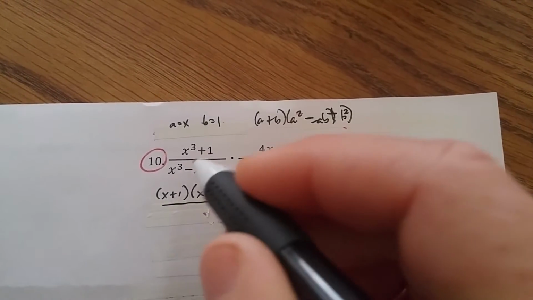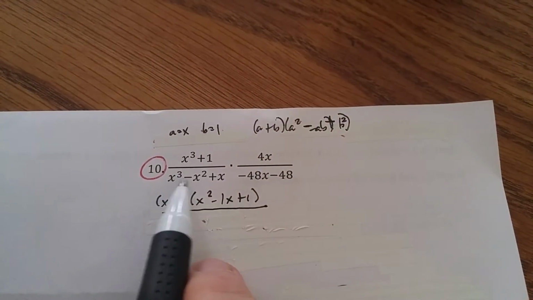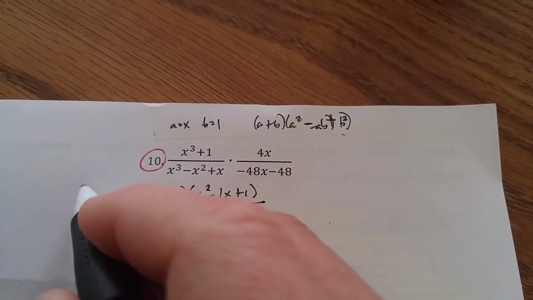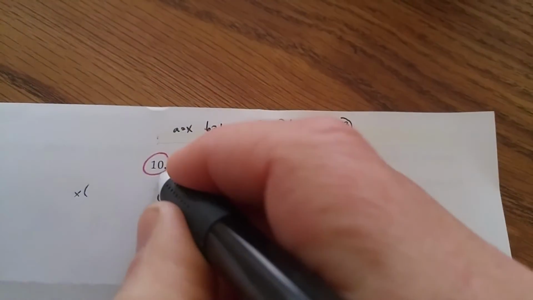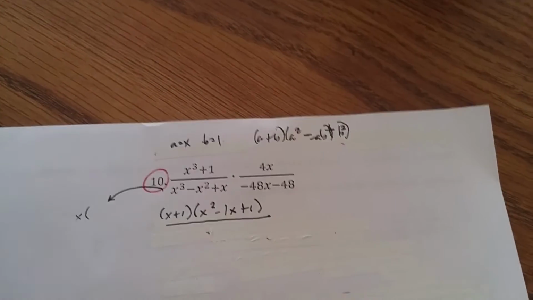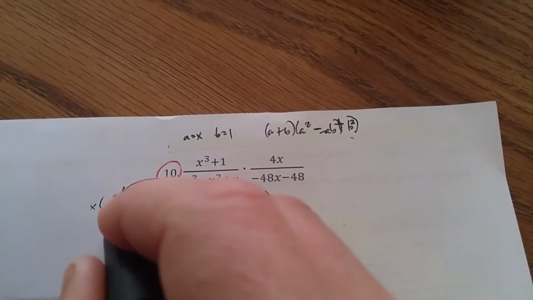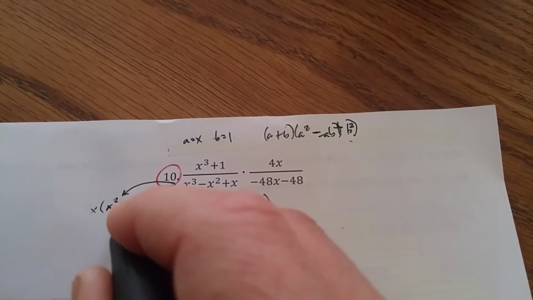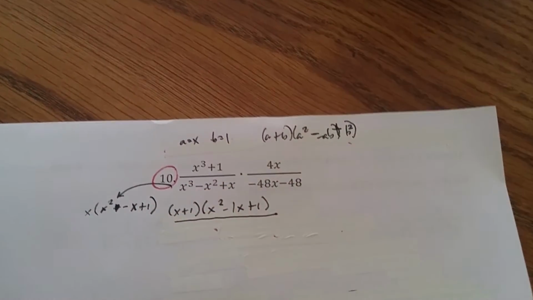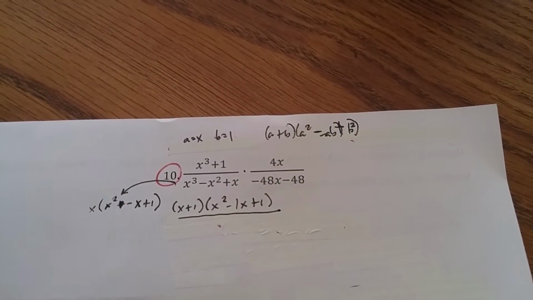If I want to factor this denominator, you can see first there's a GCF of x, right? So if I pull that x out, one of the x's out, that leaves me with x squared minus x plus 1. Right, that's what I get if I factor that denominator.